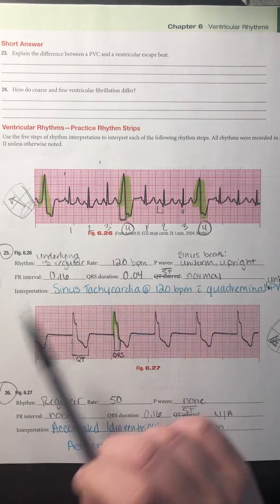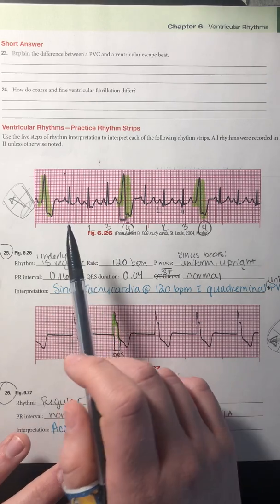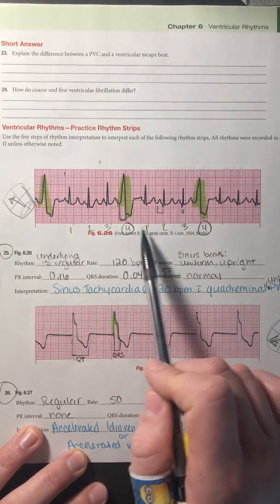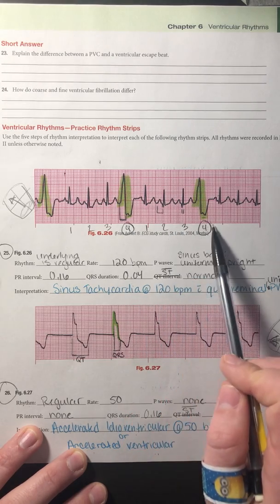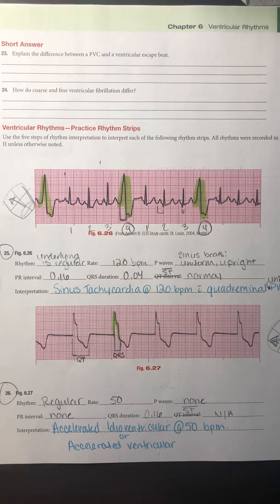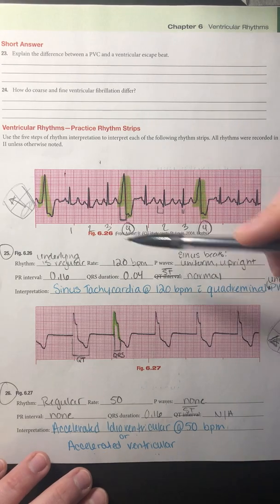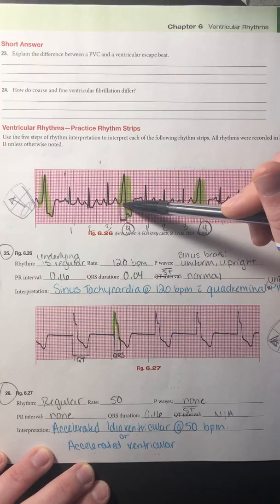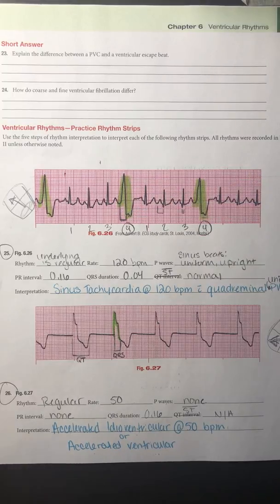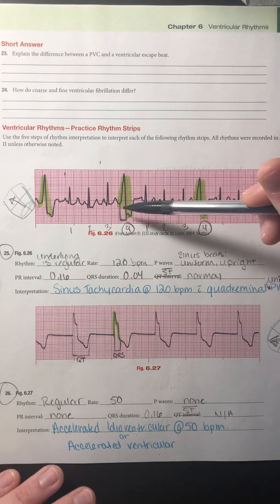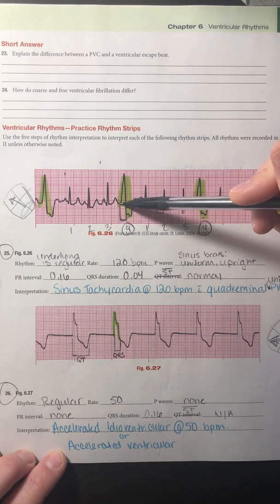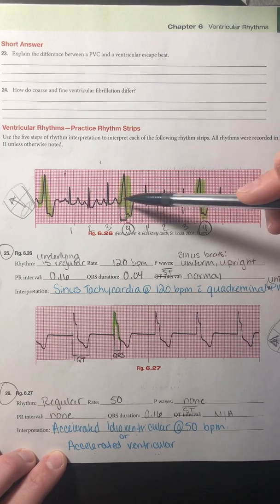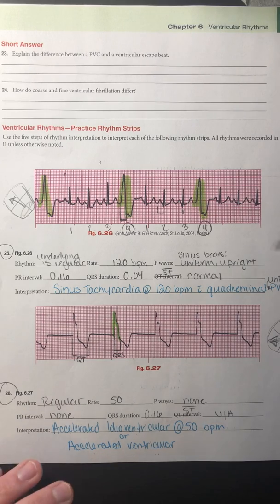Now, if you notice, my PVCs do seem to happen in a pattern. So I marked off my beats here. 1, 2, 3, 4 is a PVC. 1, 2, 3, 4. So it's every fourth beat that I'm having a PVC. And again, we know that it's coming from the ventricles because my QRS is so wide. It's 0.16 seconds, 4 small blocks, and that's over that limit of 0.12 seconds. So that's how I know that that beat is coming from the ventricles. We call it a premature ventricular contraction, or PVC, because it does come early. It comes before the next sinus beat would have arrived.